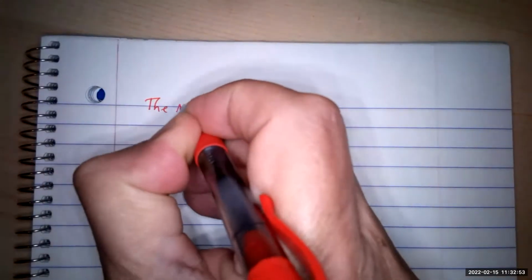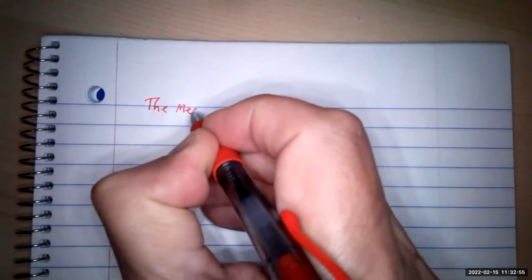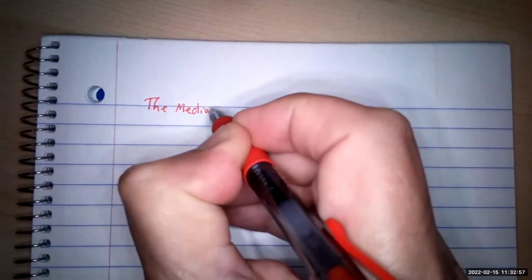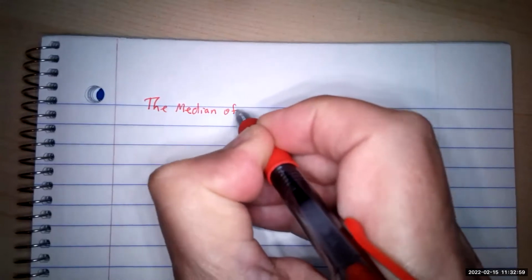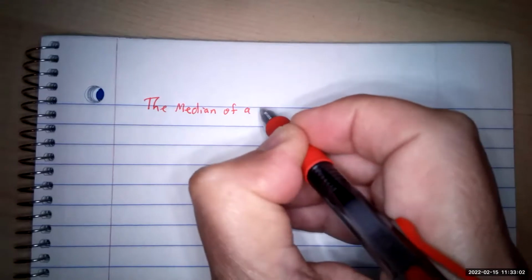Okay, so what is going to be the median of the second one? It's very popular. We are going to use it. We come back to it again.